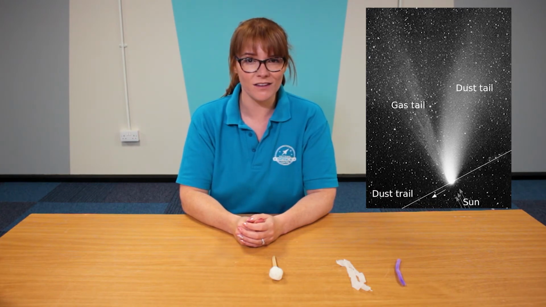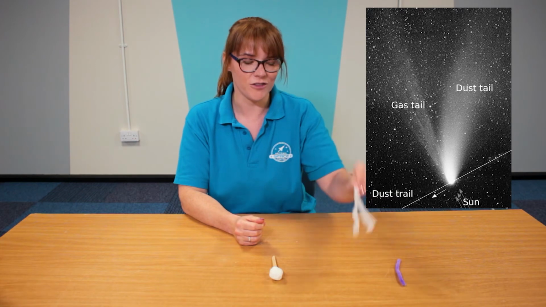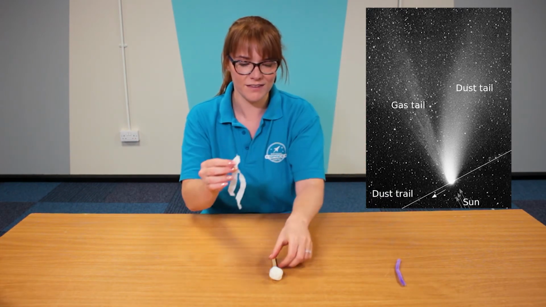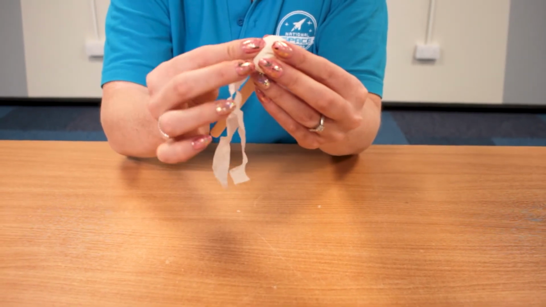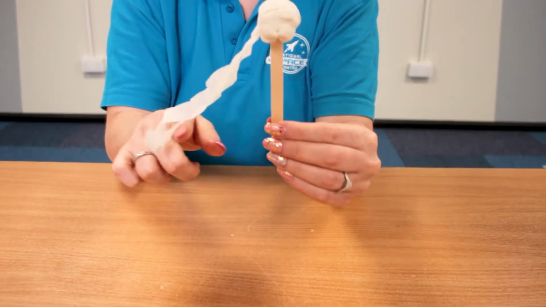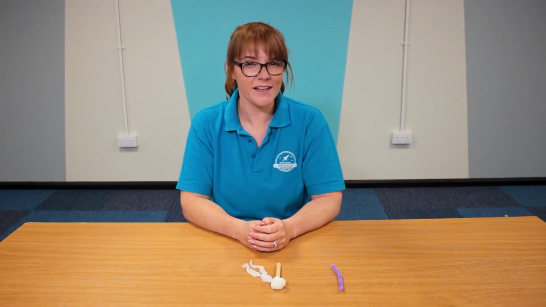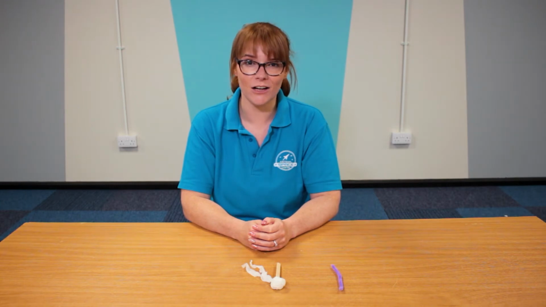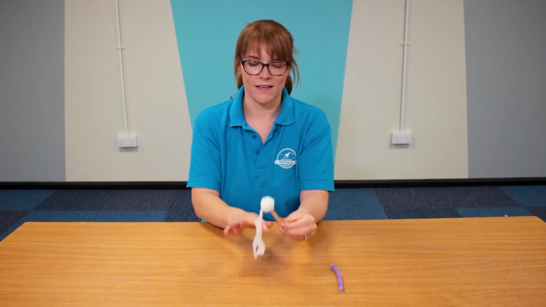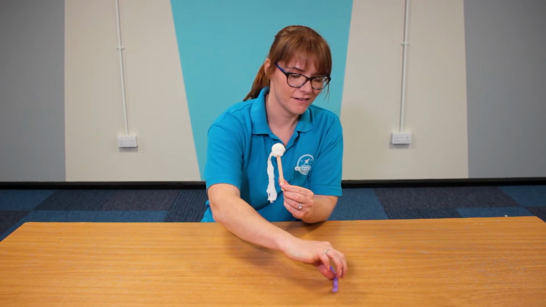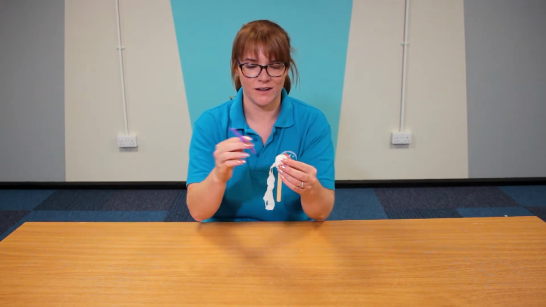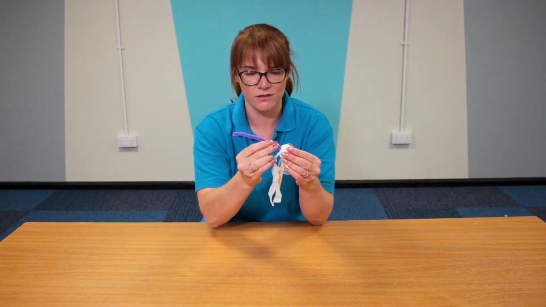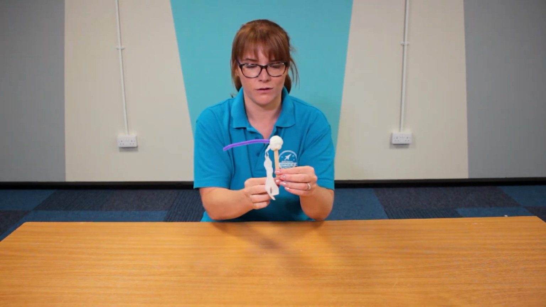So to create our dust tail, we're going to use our tissue paper and we're going to stick that straight into the back of our nucleus. And finally, we need to add our gas tail. Now the gas tail is a little harder to see and isn't white like our dust tail. So today, I'm going to pop in a purple gas tail. We're going to sit this just above our dust tail to finish off our comet.